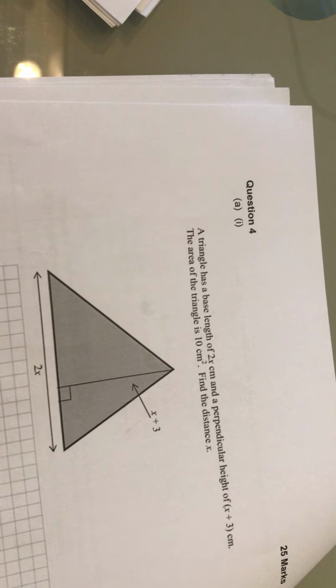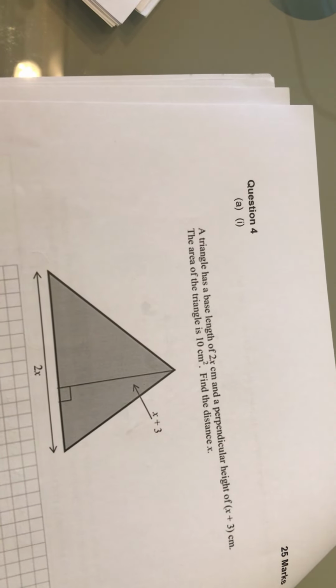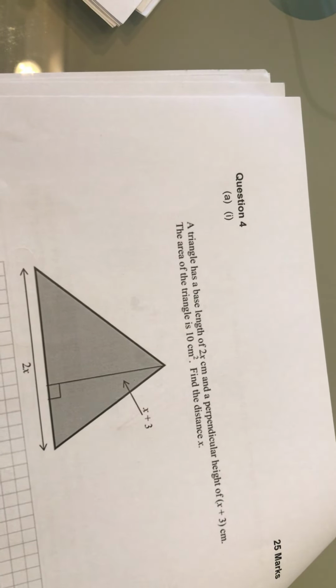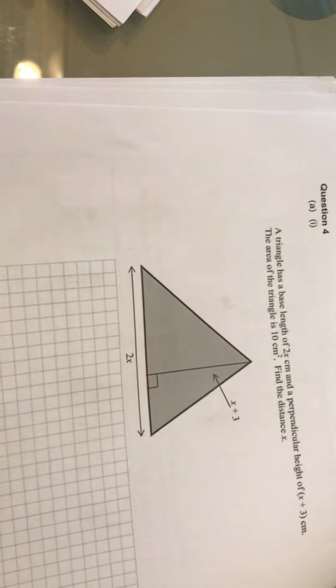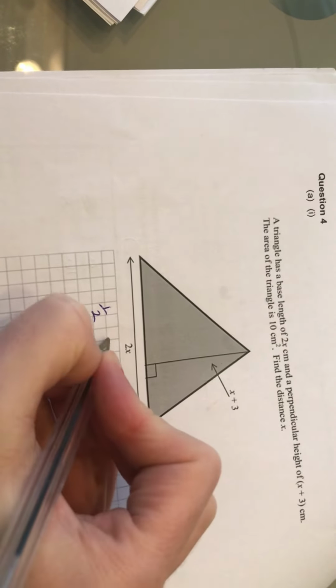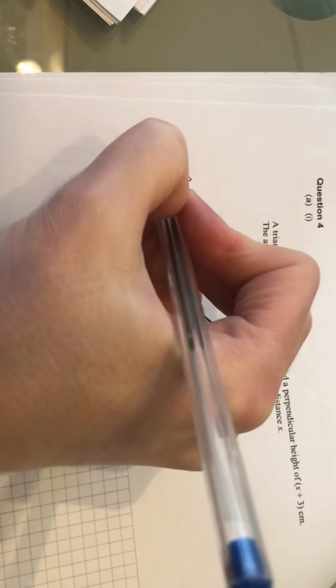Next question. Triangle has a base of length 2x and a perpendicular height of x plus 3. So you can see that in the diagram. And the area of the triangle is 10 centimetres. Well, you either know from primary school that the area of a triangle formula is half base by perpendicular height, or you go to your log tables and you see that that is written there as half a times h. So you can see in the diagram that they have in the log tables that that's what they've called a, your base, and this is your perpendicular height here.